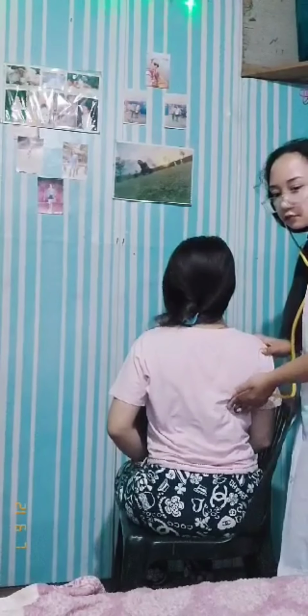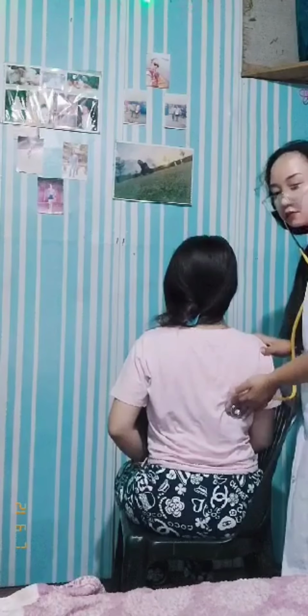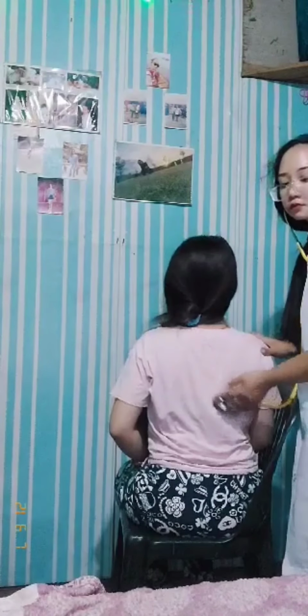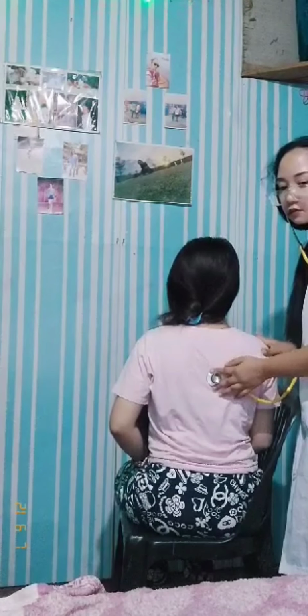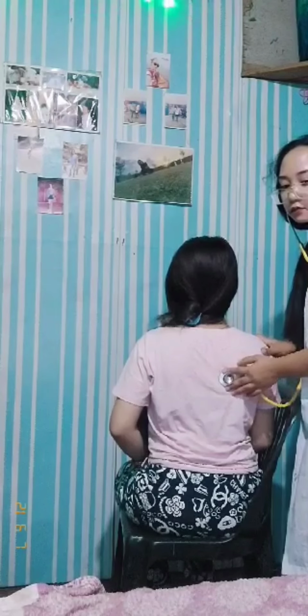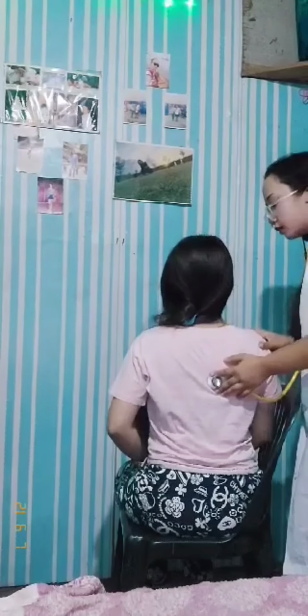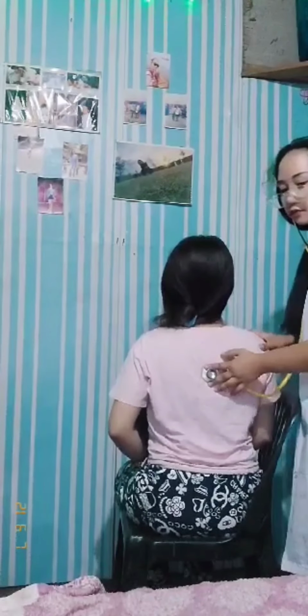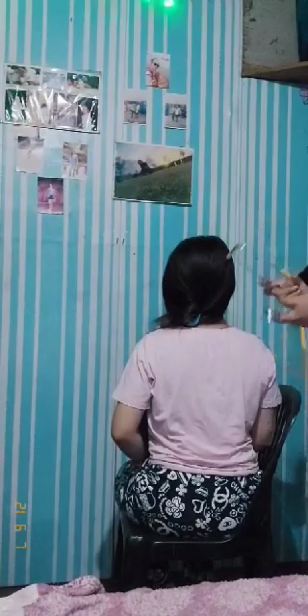Listen for abnormal sounds such as crackles and wheezing, coughing, and for abnormal respiratory effort. If you hear crackles or wheezes, ask the patient to cough, then listen again to determine if the abnormal sounds have cleared. Crackles result from collapsed or fluid-filled alveoli popping open. They have a fine crackling or sometimes a bubbling sound.